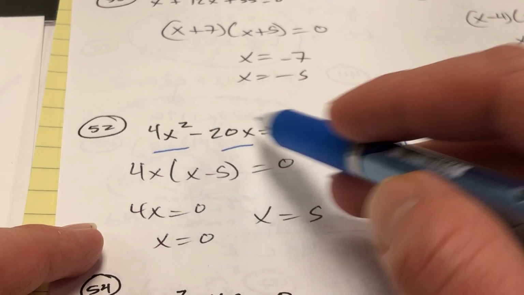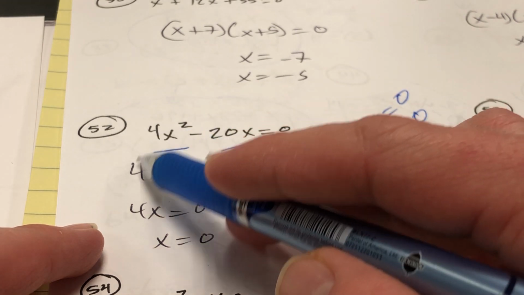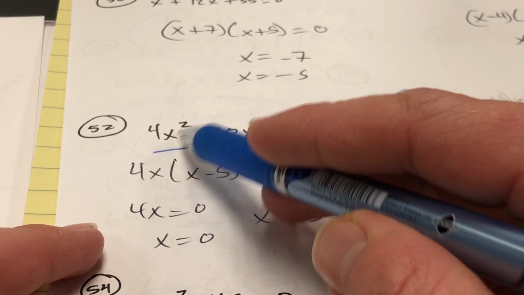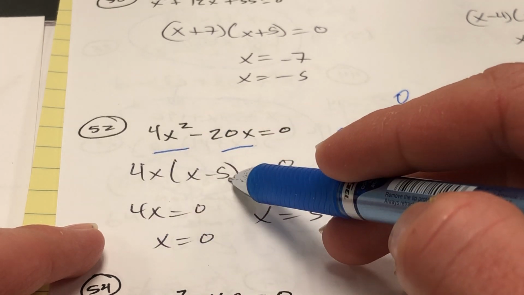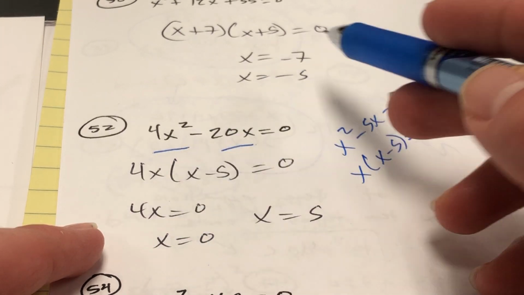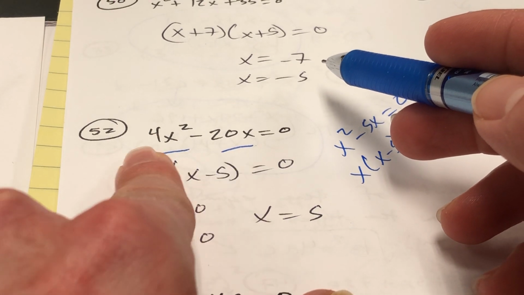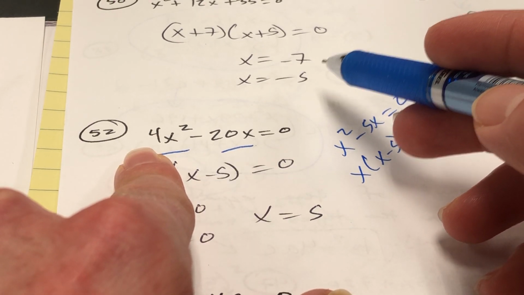Here I factored out the 4 and the x they both have in common. 4 divided by 4 is 1. You had 2 x's, you took 1 away. That's why you have an x minus. 20 divided by 4 is 5. You had an x, and you took it away. If 4x equals 0, x is 0. If x minus 5 is 0, x is 5.